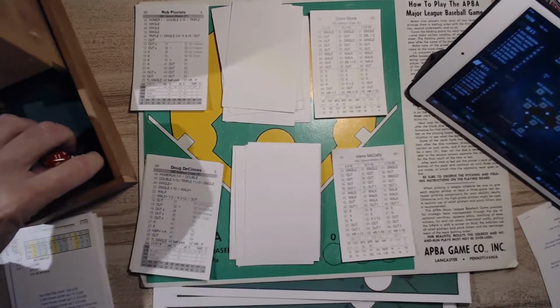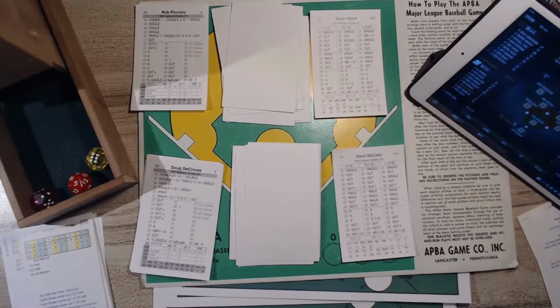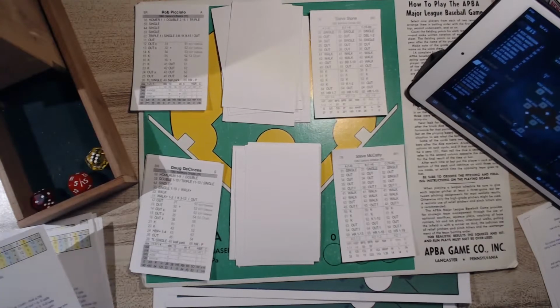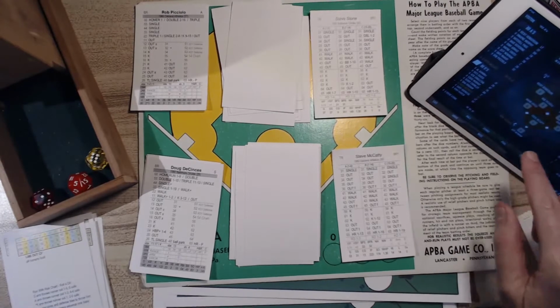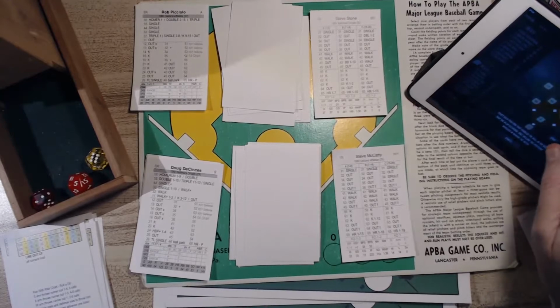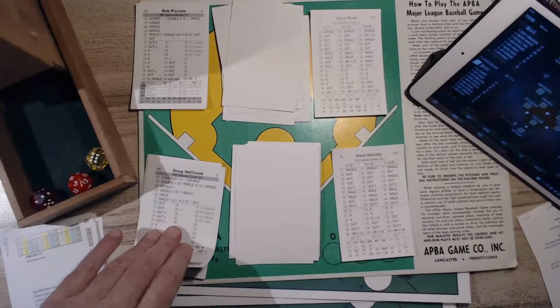And here's Doug DeCinces. And that's 26. And Doug DeCinces versus a lefty, it's a base hit, but versus a righty, you're going to get a fly ball to center field. Backing up is Murphy, and he squeezes it to retire the side.